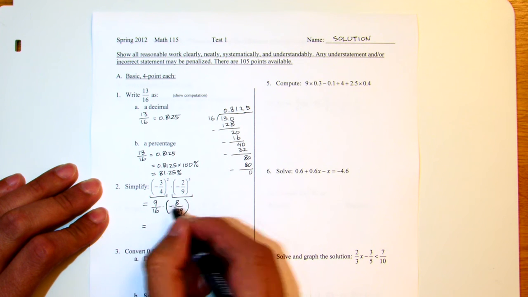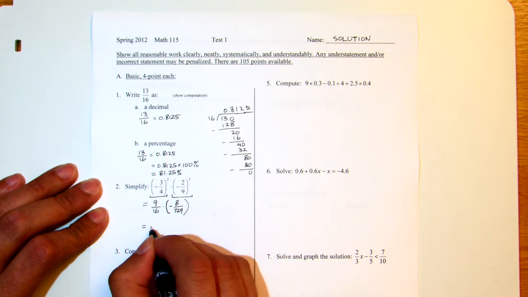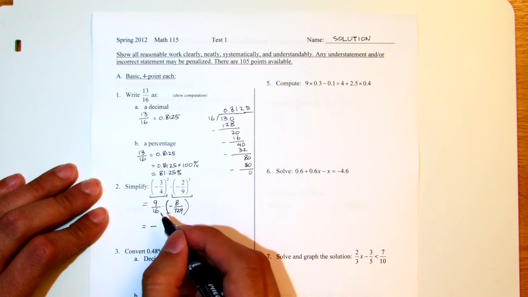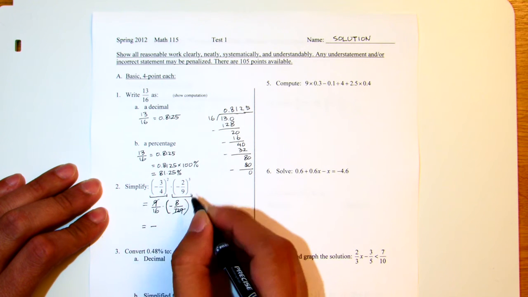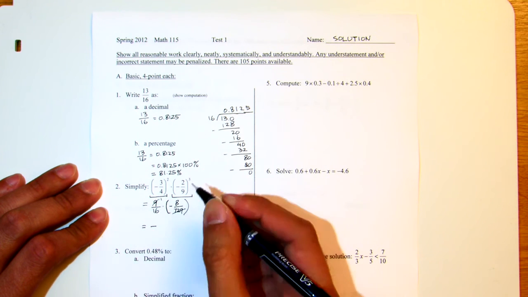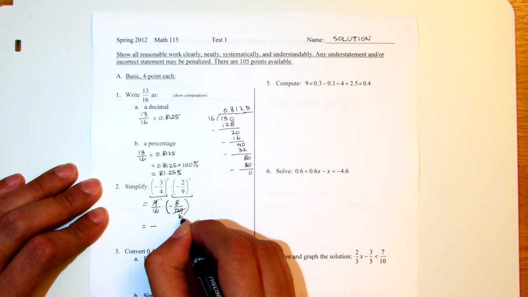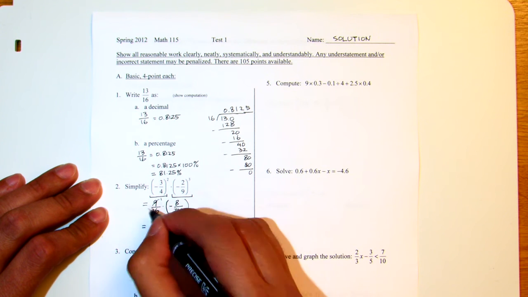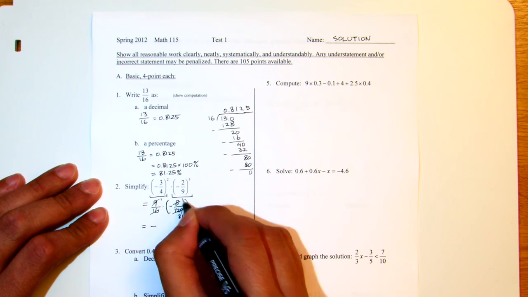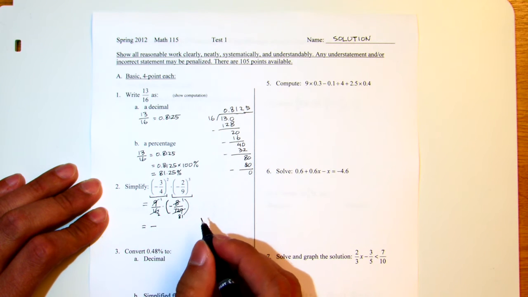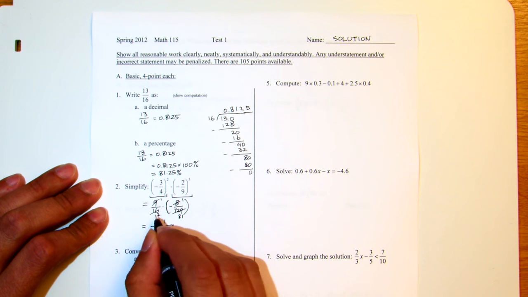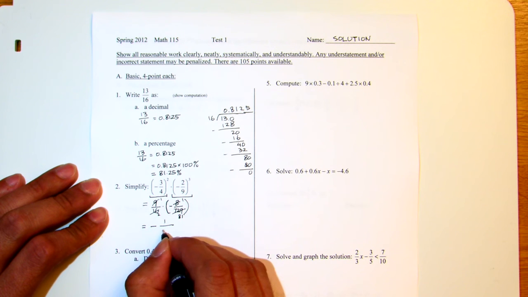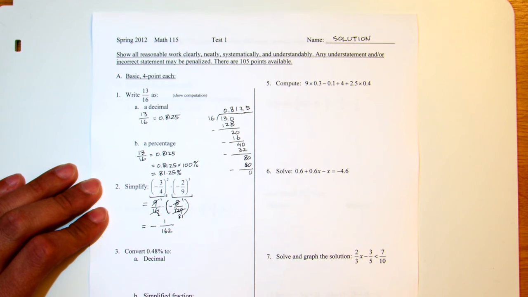Then from there, positive times negative, it's negative. I will do cross cancelling here. 9 and 729 by 9, this is 1, and this will be 81. 16 and 8, this is 1, this is 2. So the product will be negative 1/2 times 81, -1/162.